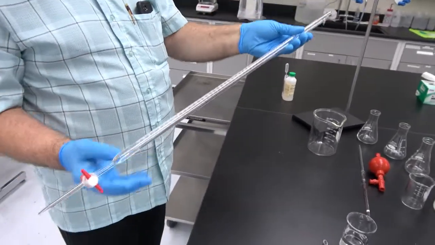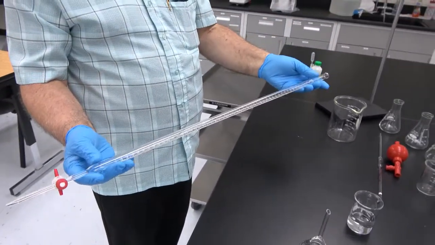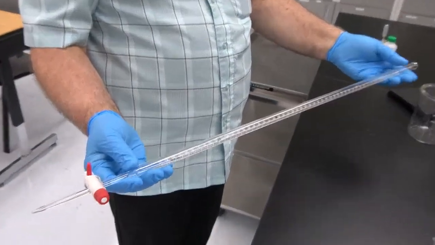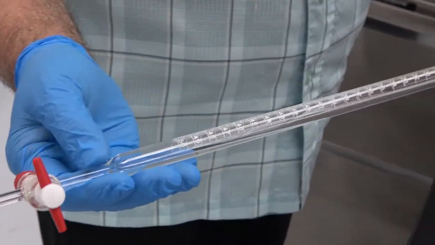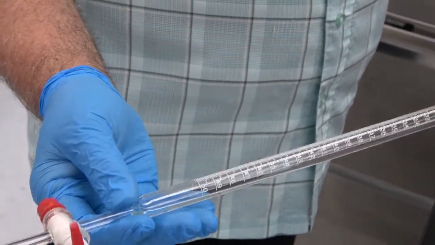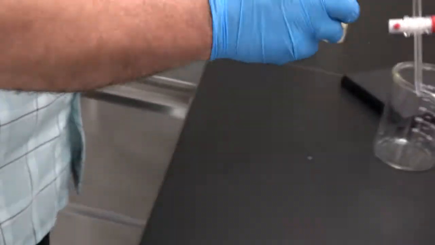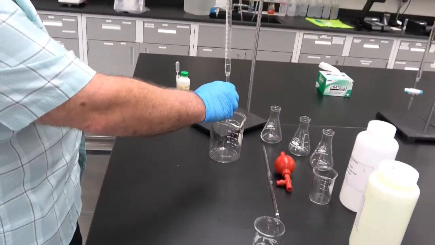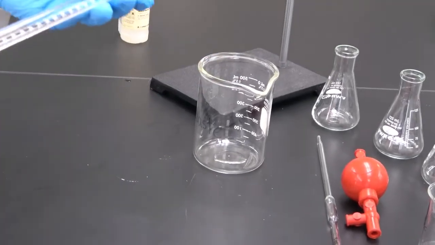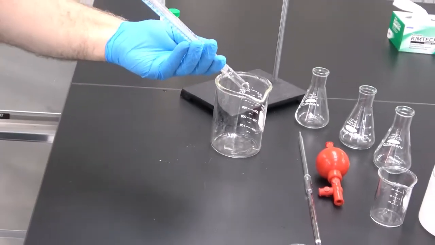And then turn the burette in such a way that the solution touches all the walls of the burette. Once that is done, we drain it out. Okay, and we can drain it from the bottom and also from the top.